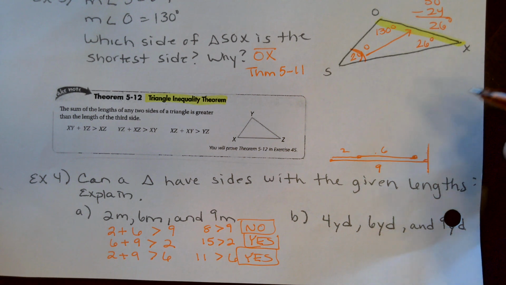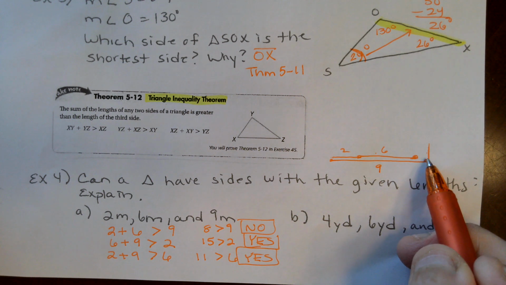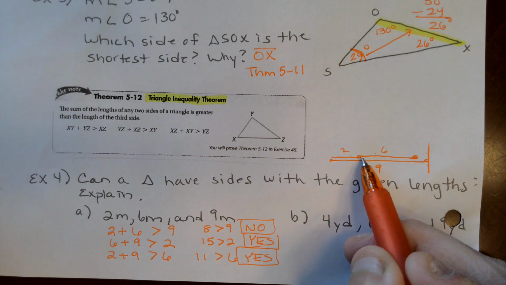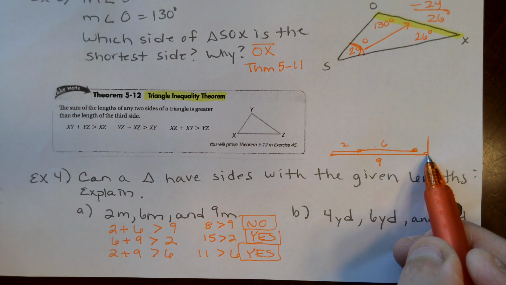So it's not even going to be that long to meet. There's no way I could then lift it up and have it meet that.